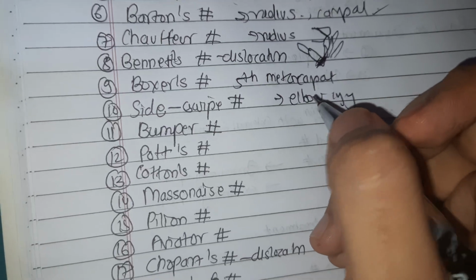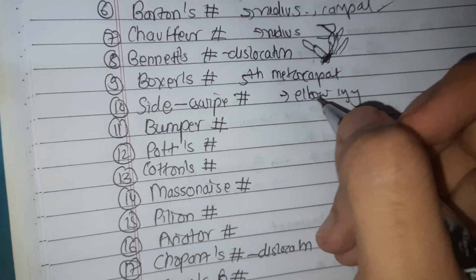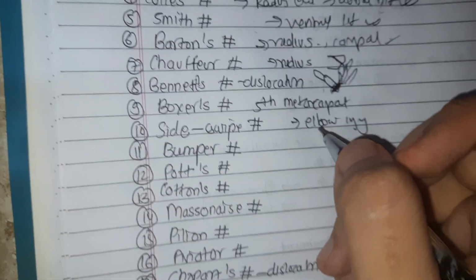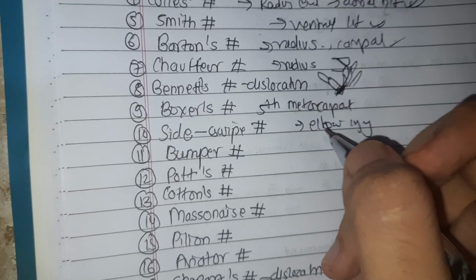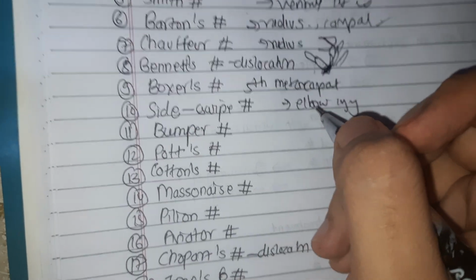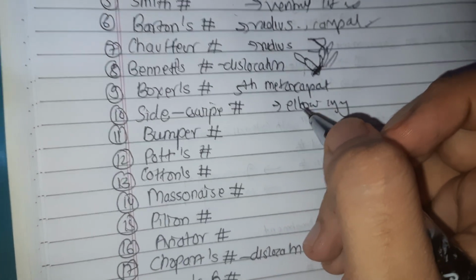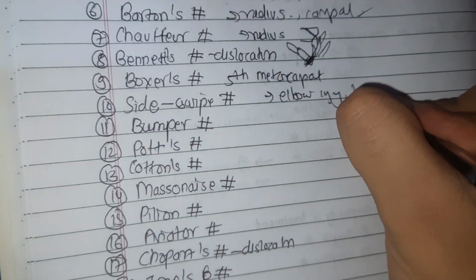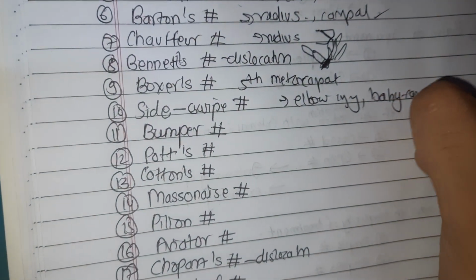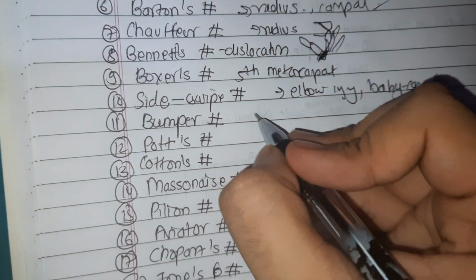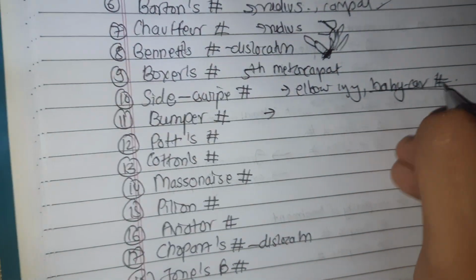So it is an elbow injury that occurs when one's elbow is projecting out of a car and is sideswiped by another vehicle, and it has a combination of fracture of the distal end of humerus with fracture of the proximal end of radius and ulna. It is also known as baby car fracture, because babies usually keep their elbow out of the car.